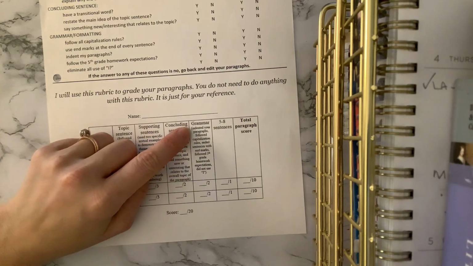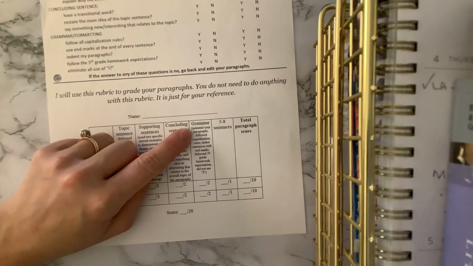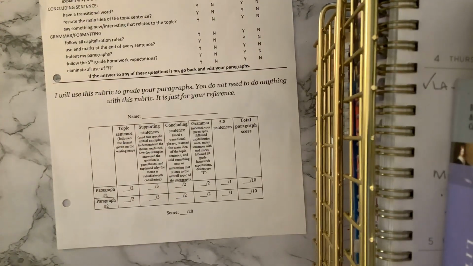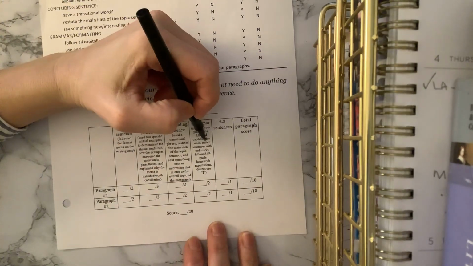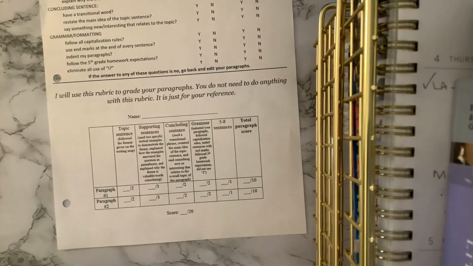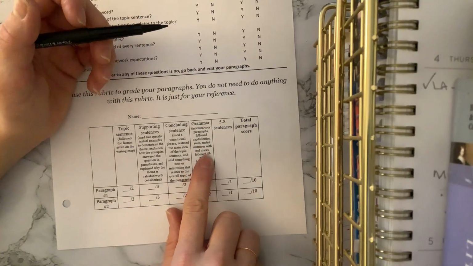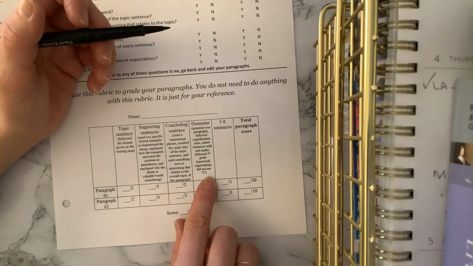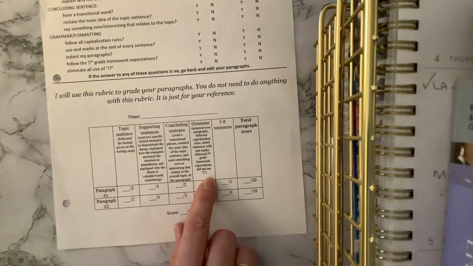Grammar, I'm not grading you on everything, but these are the things I'm looking at. Did you indent your paragraphs? Did you follow, fifth graders, I'm sorry. This is what happens when I try to get things ready on the fly. I'm not going to do all capitalization rules, but I am going to say, did you capitalize? So did you follow capitalization rules, specifically that you capitalize the first word of every sentence, okay? Did you end with end marks? Did you follow those fifth grade homework expectations, which really have to do with your heading that we've talked about?